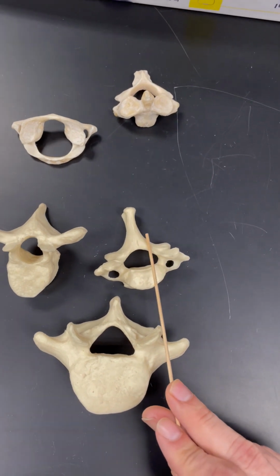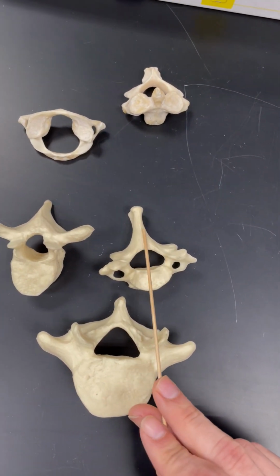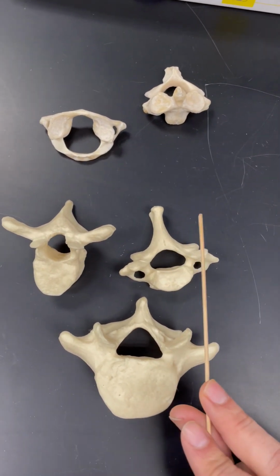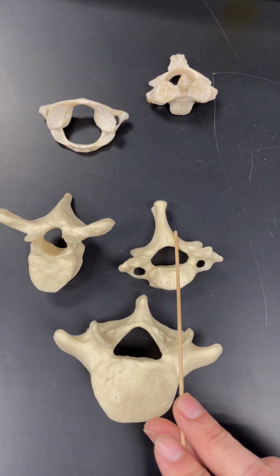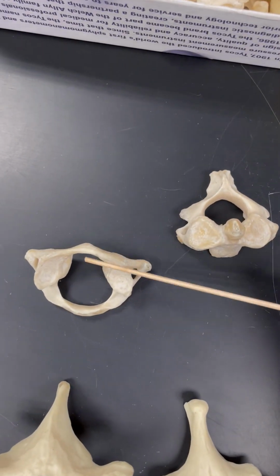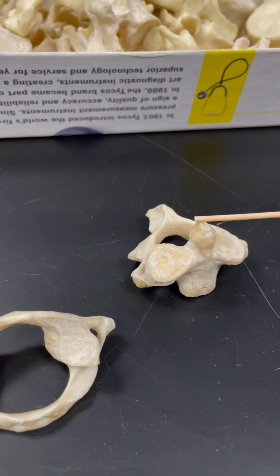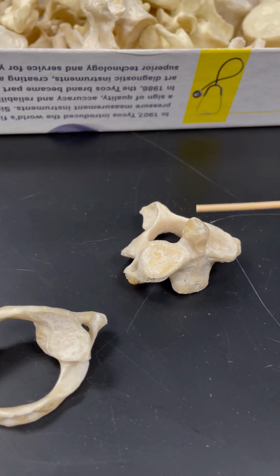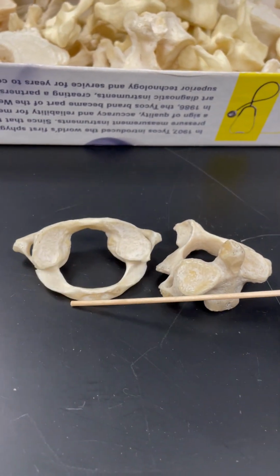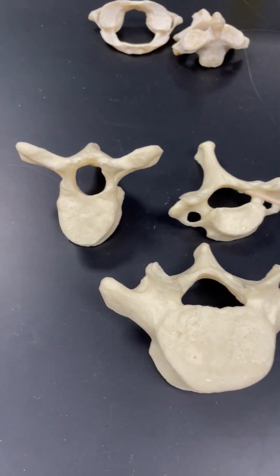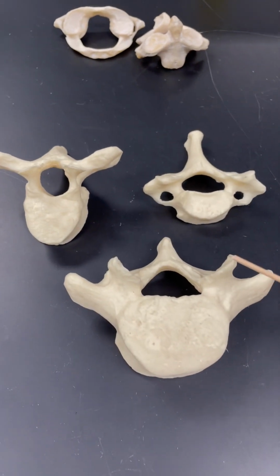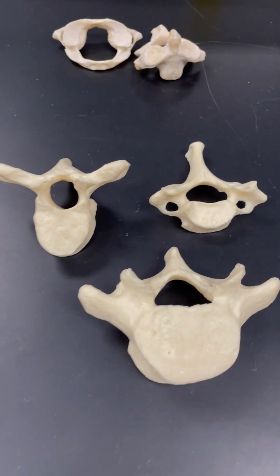The problem is that only C3 to C7 look like this. They have a generic form, but C1, this one, and C2, the one with this little process called the dens or the odontoid process, these follow their own rules. But when we look at these words, usually you can use the same vocab words on all of them. So let's get started with that.